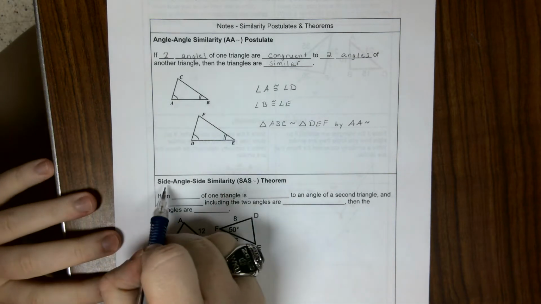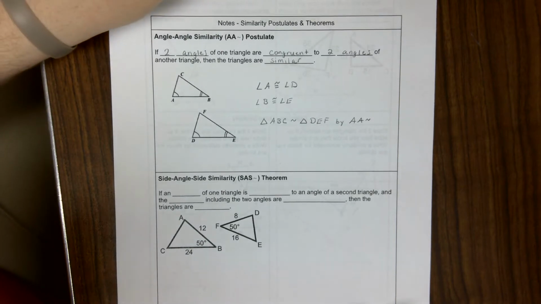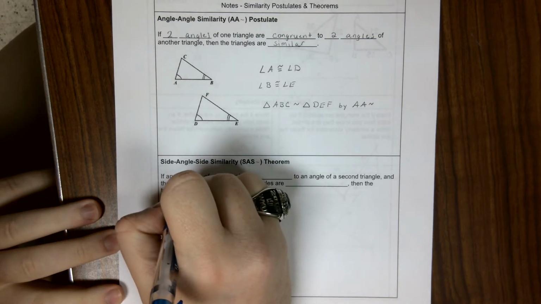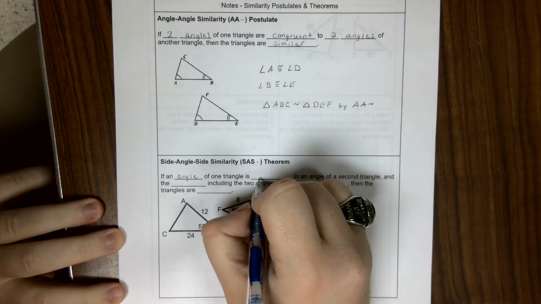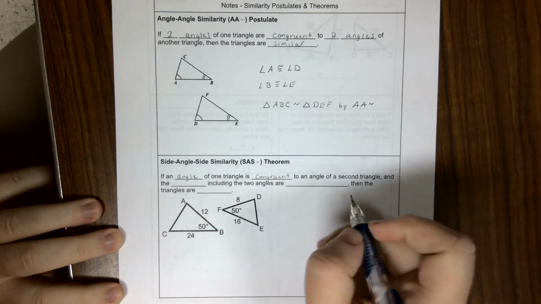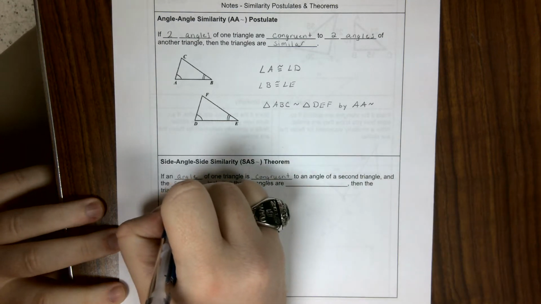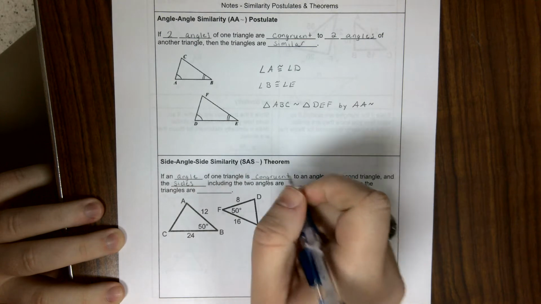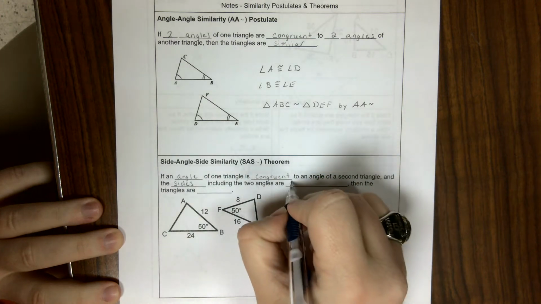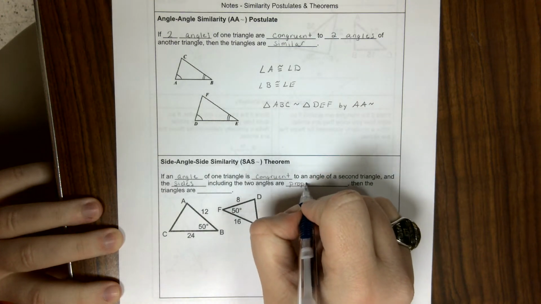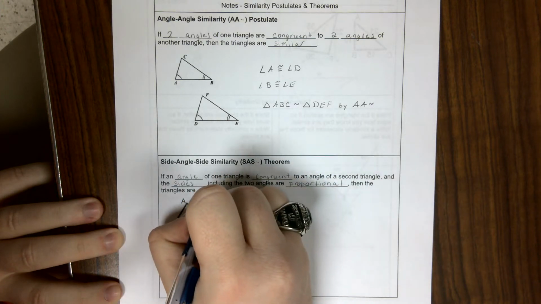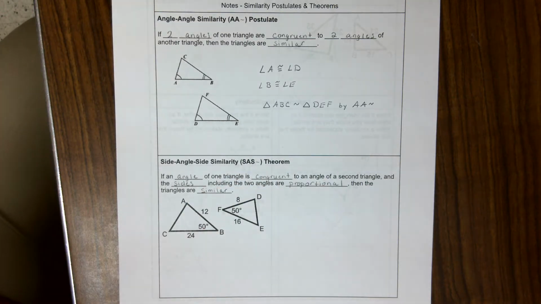Next theorem is side angle side similarity. Oops, sorry. Let's get that up a little bit. So we say if an angle of one triangle is congruent to an angle of a second triangle, and the sides including the two angles, now that means that the angle is between the two sides, okay, that's just all that means, if those sides are proportional, then the triangles are similar. Okay.